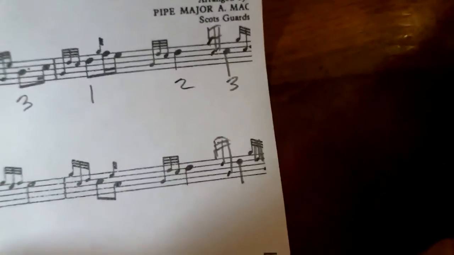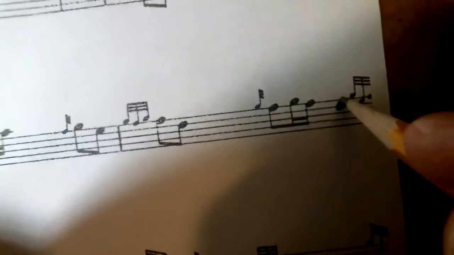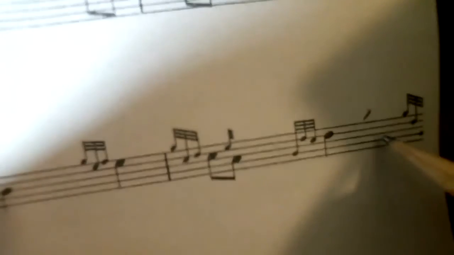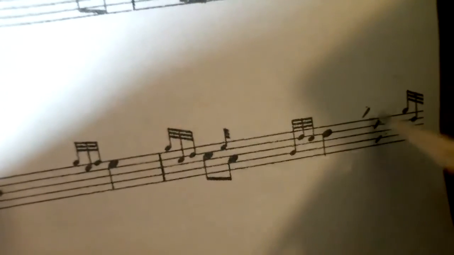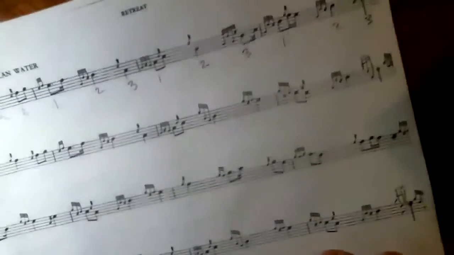And an E doubling right here, and another shake on D right here. Okay, one second and I'll pick it up so you can see. All right, so here we go, back up to here.